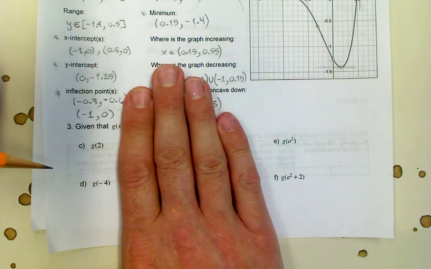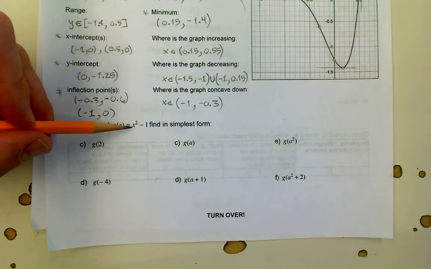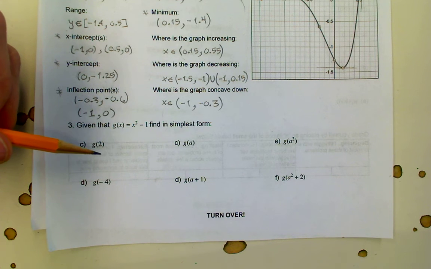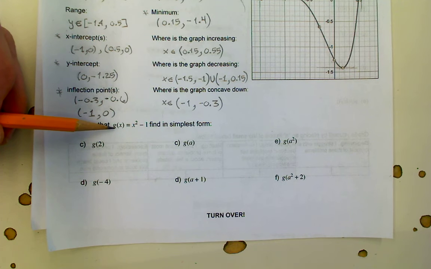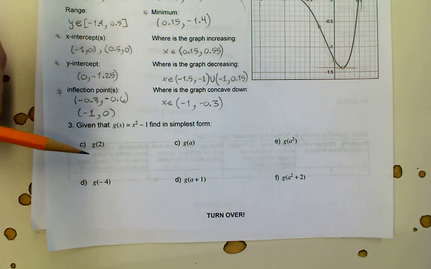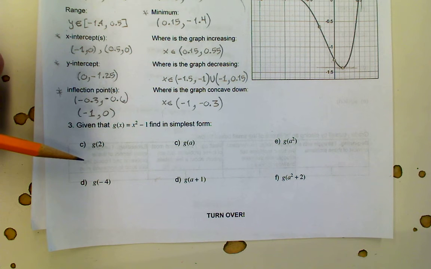And when I put this equals x squared minus 1, I'm describing the rule that the function g applies to its input. In other words, the function g squares its input and then subtracts 1 from that square, and that's how you produce the output of this function.